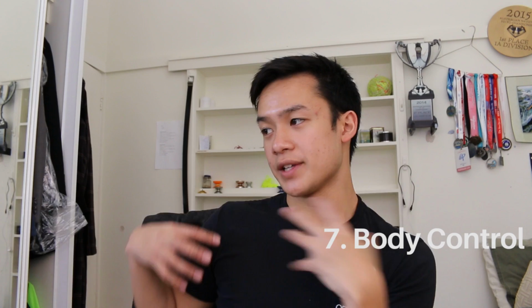So this is body control, and this is basically how your expressions themselves interact with the crowd. So are you interacting with them? Are you waving at them? Are your tricks presented in a way that looks really clear? It's kind of just body control. Like, do you use your body in the most appealing way possible?